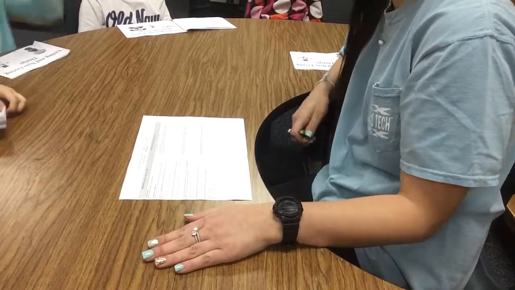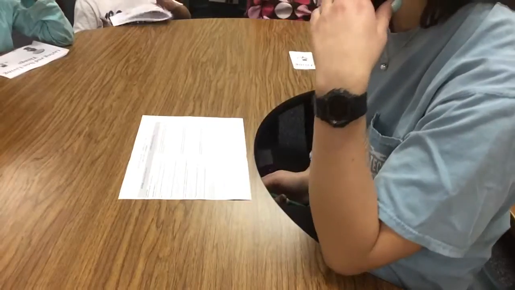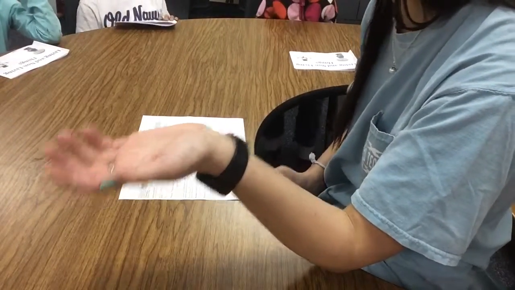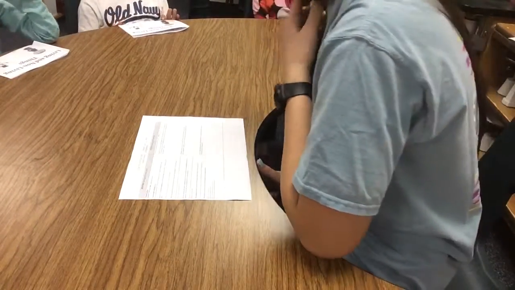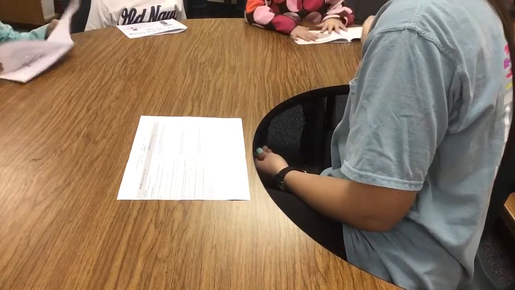What makes this table non-living? How do we know that this table is non-living, Ava? Because it doesn't grow, change, or eat. That's right. So what are some things in the book that were living, Brianna? You can go back through and look if you need help. What is something that's living that is in this book? Pig.